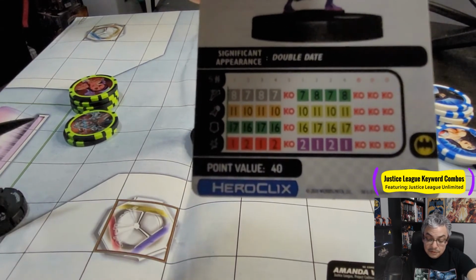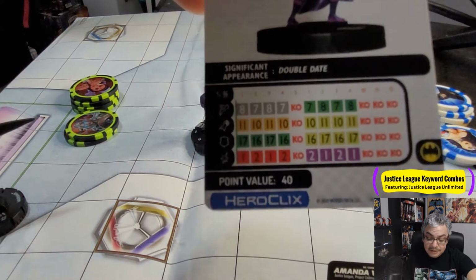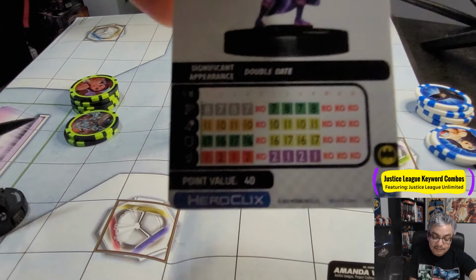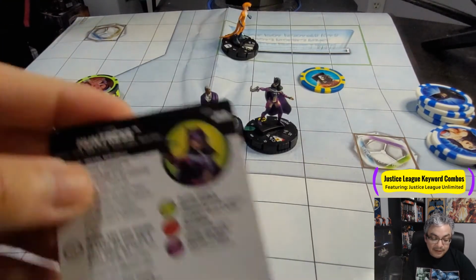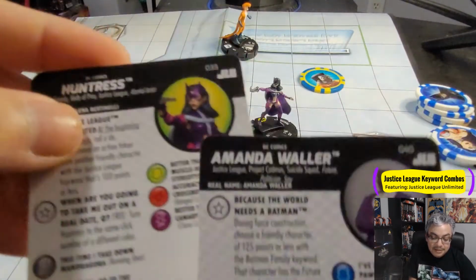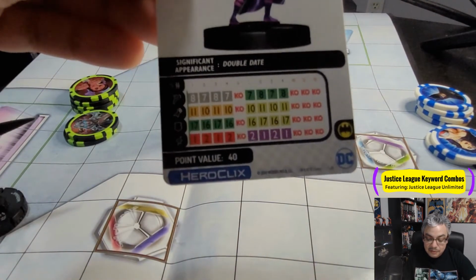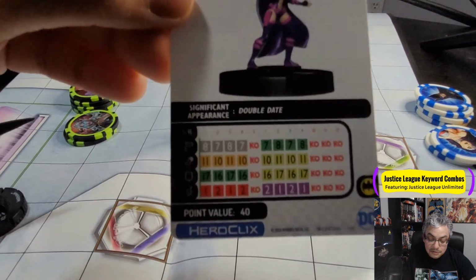So I would personally choose probably attack, just to make sure that she hits with that energy explosion, 12 attack, that she's able to get with Amanda Waller. So, this combination is 75 points, which gives Huntress +1 attack throughout. It's what I would choose.